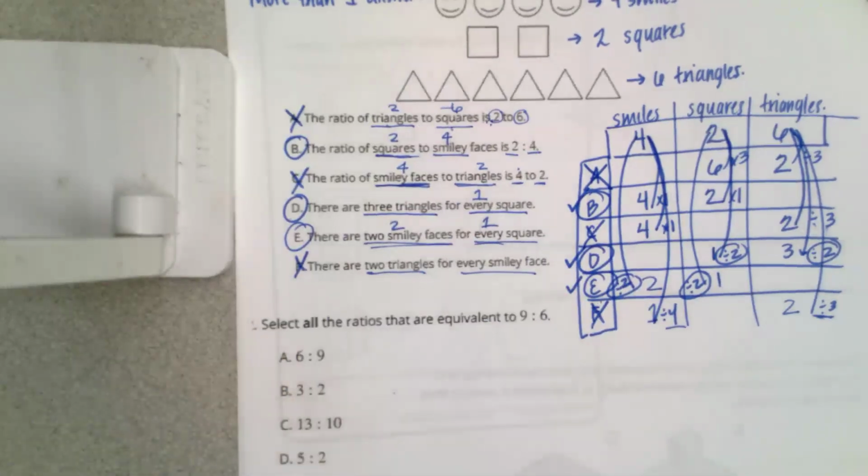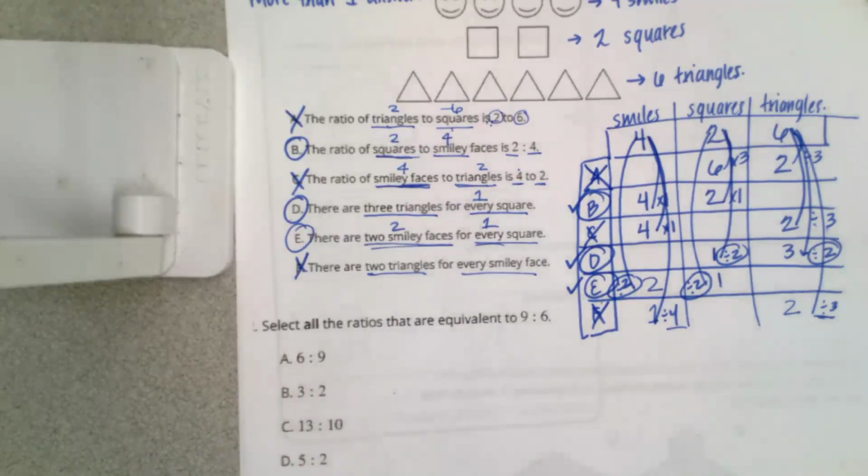If you got it correct, check you out. You are a star and you have an understanding of ratios, even with finding equivalent ratios, which is really, really good. And that will really support you in understanding your i-Ready. Let's go to the next one.